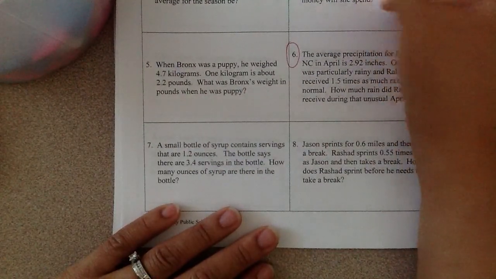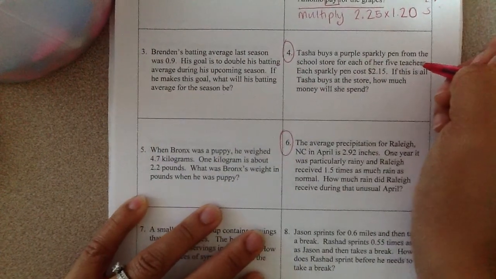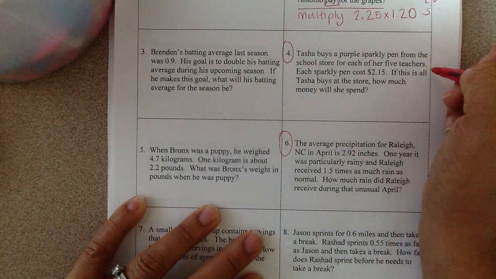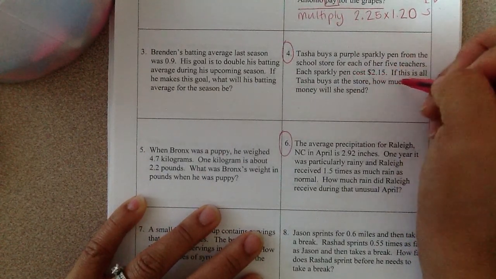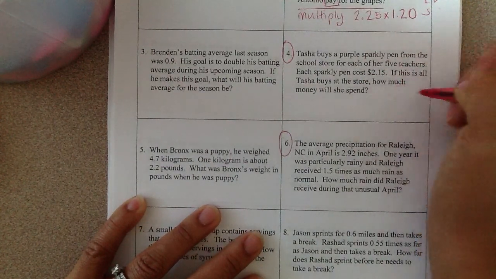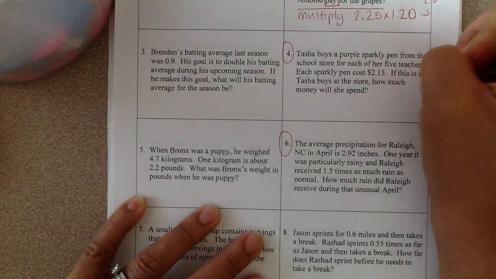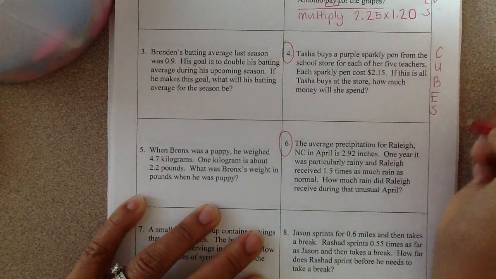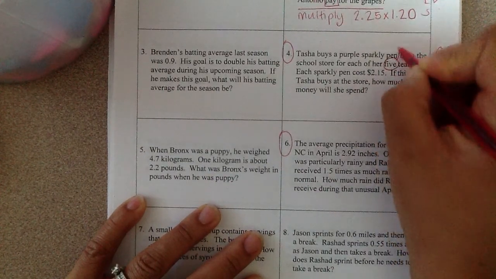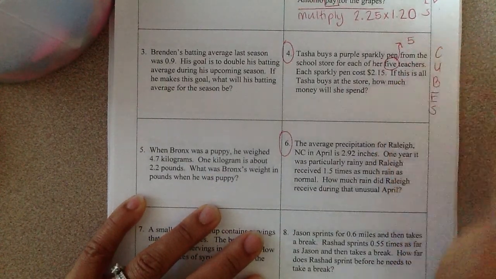Number 4 says, Tasha buys a purple sparkly pen from the school store for each of her 5 teachers. Each sparkly pen costs $2.15. If this is all Tasha buys at the store, how much money will she spend? So I'm going to go ahead and write cubes down the side. My important numbers are 5, and this is tricky because it's written in words, so I'm going to write it out in number form.